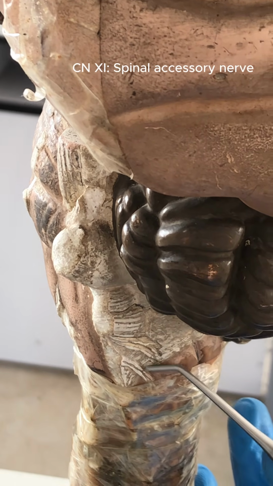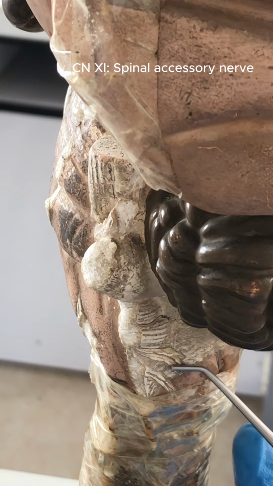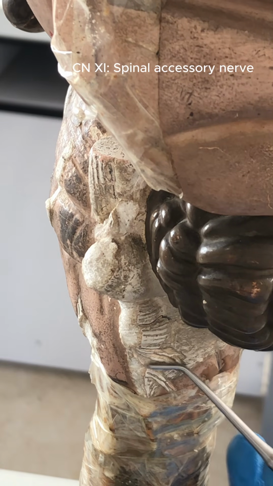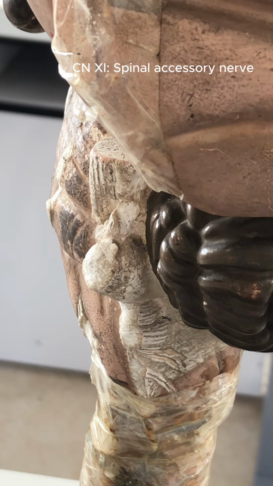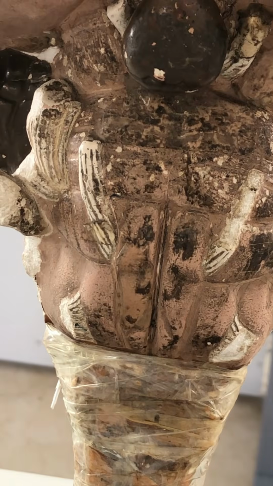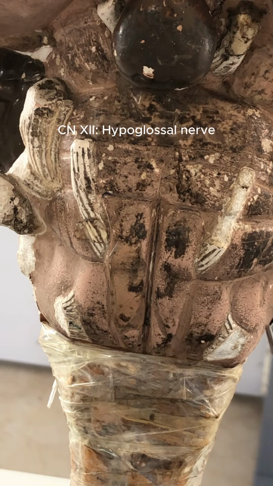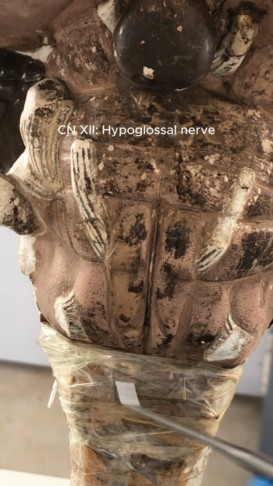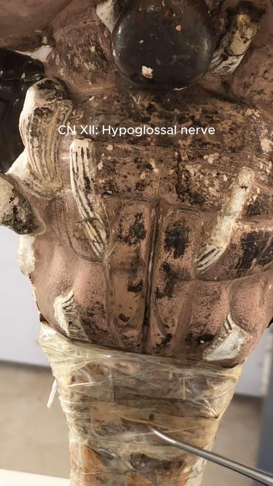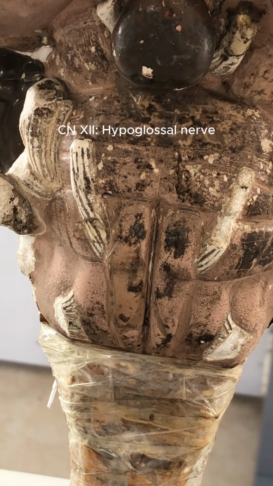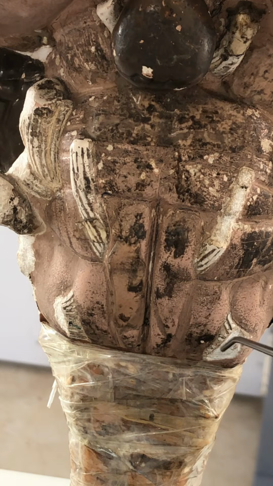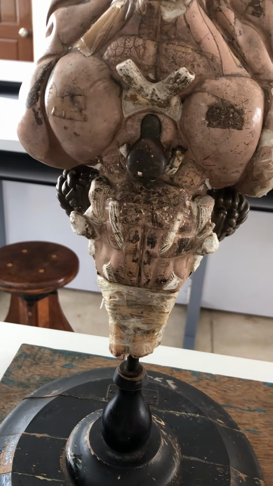It has a motor function, innervates some of the shoulder muscles, like the trapezius muscles, allowing you to shrug your shoulders. And then lastly, cranial nerve 12 is the hypoglossal nerve, located on the ventral aspect of the brain. Hypoglossal nerve is also a motor nerve, specifically controlling the muscles of the tongue, allowing you to move it. So those are the 12 cranial nerves of the mammalian brain.